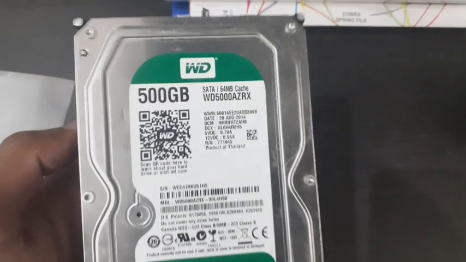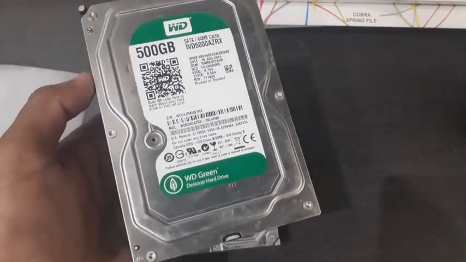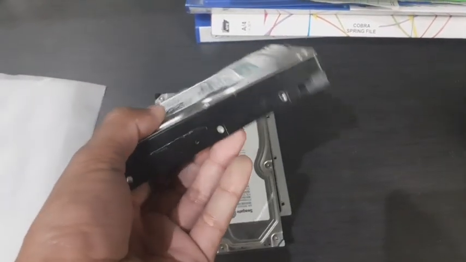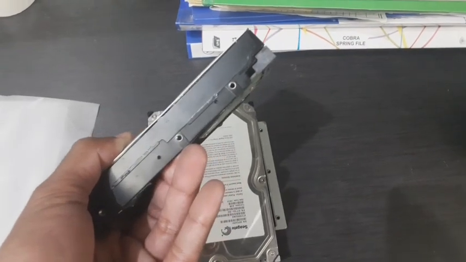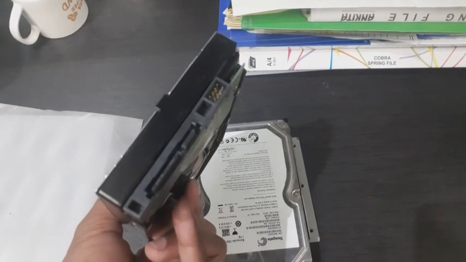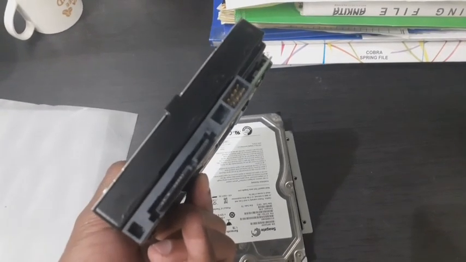It is a hard disk of a computer. It has 500 GB of capacity. All the hard disks are different in capacity. There are 1000 GB hard disks also. So like that, many types of hard disk are there. As you can see, there is a port. In that port we connect the cable. Then it will connect to the motherboard.